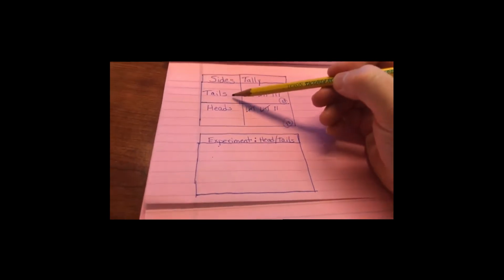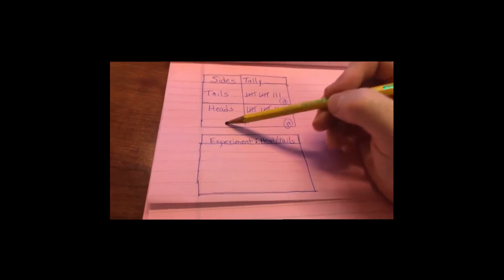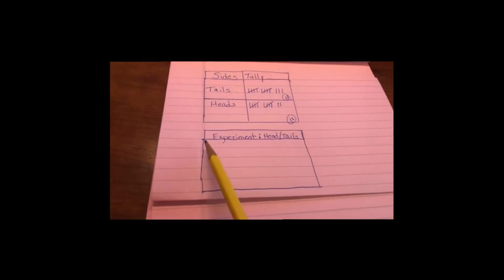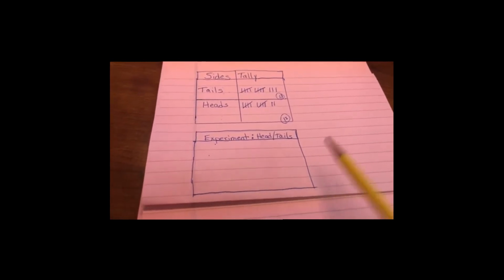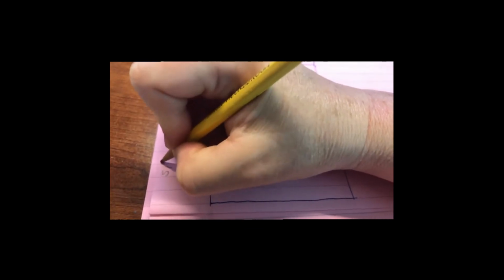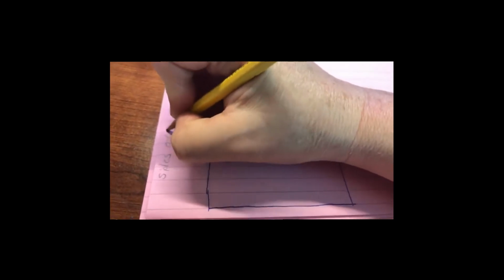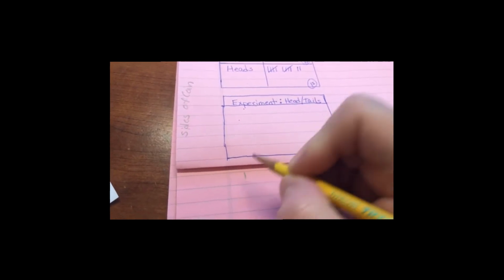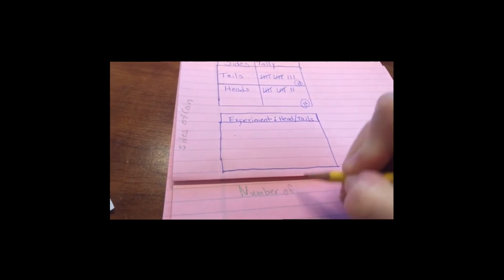I think it's probably better for us to put it on the y-axis, the sides, because there's only two of them, two choices, two possible outcomes. So we'll draw our bars going this way. So on the side here, we're going to write sides of coin, because that's what's on this side of the information, the sides of the coin. And on the bottom here, we're going to put the number of outcomes, like how it actually worked out. Number of outcomes.